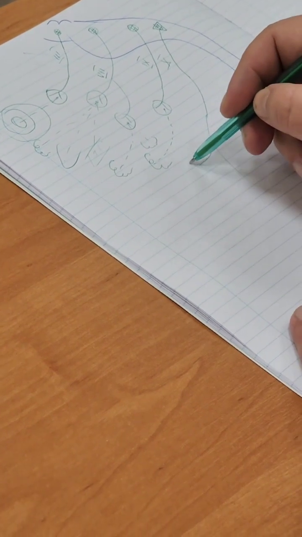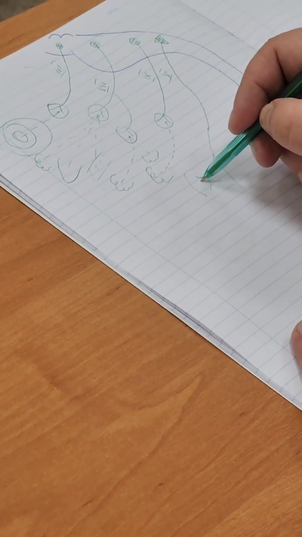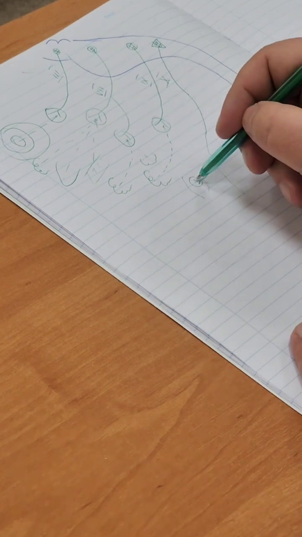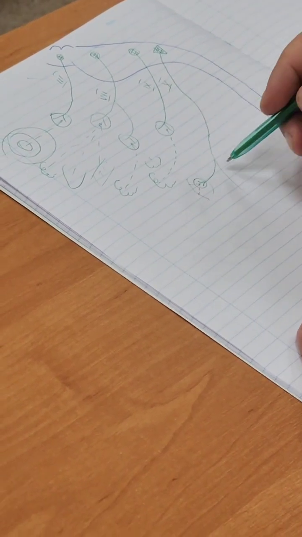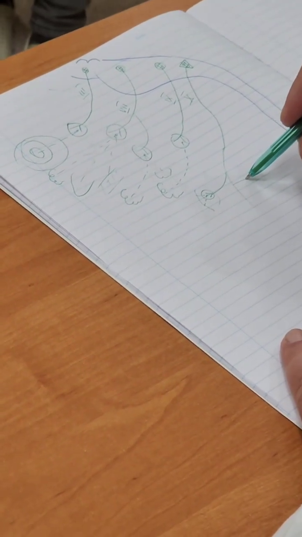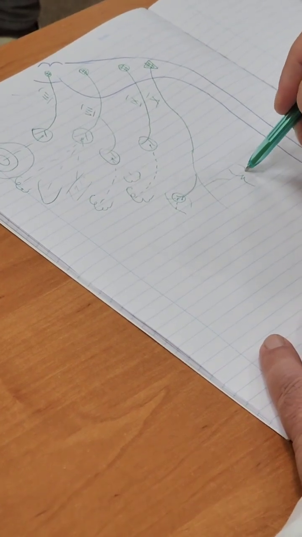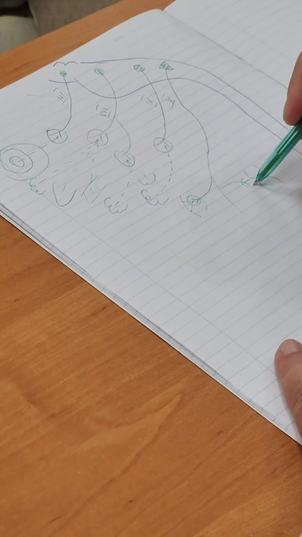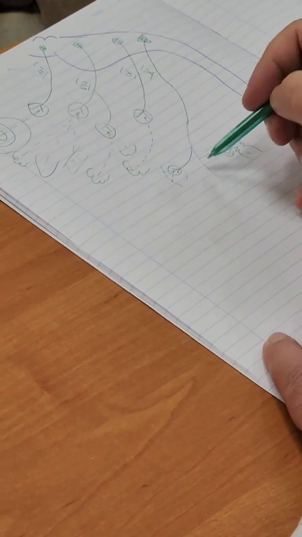The rami pharyngeales go to the pharynx, where parasympathetic fibers finish in the ganglion terminale, and postganglionic fibers supply the pharynx. Then the vagus gives the superior laryngeal nerve, which goes to the larynx, and here it is the same ganglion terminale, and postganglionic fibers supply the larynx.